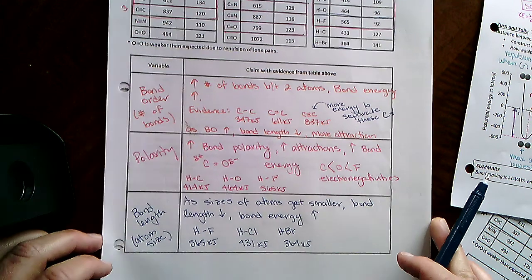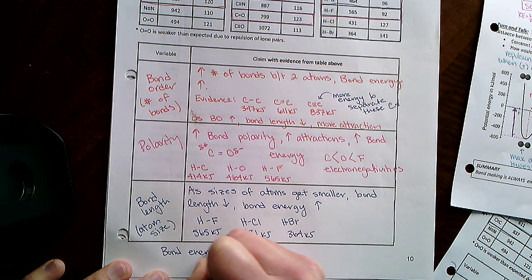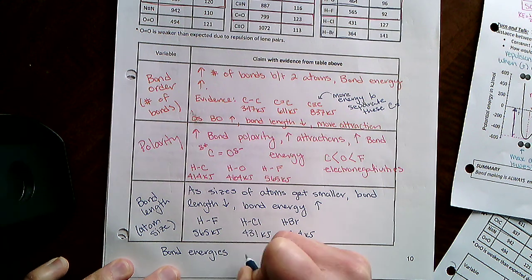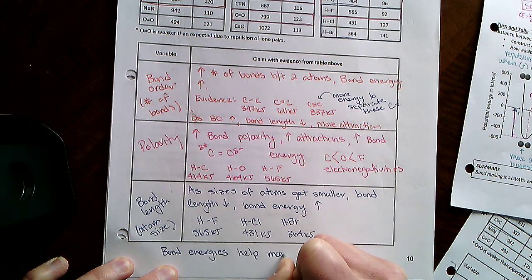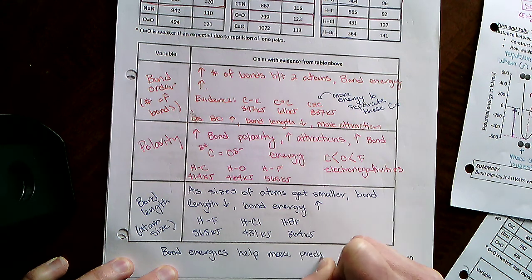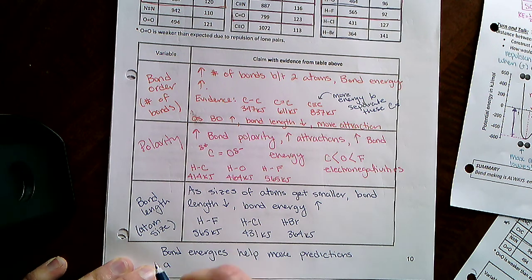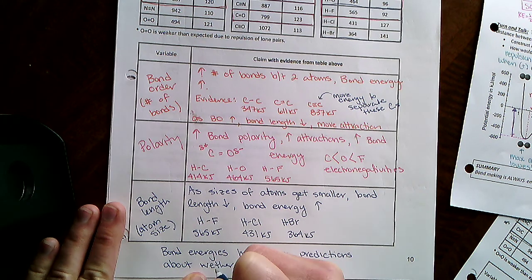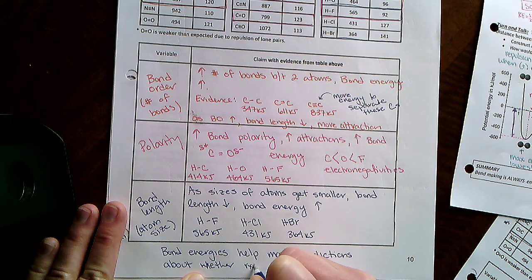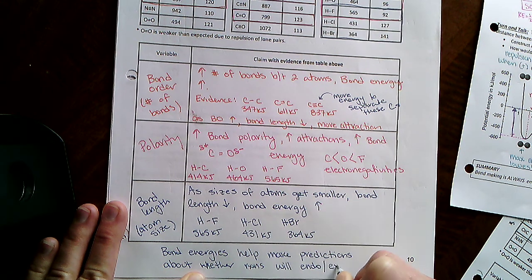Okay, so I just want to point us here to let you know that these bond energies can be used to help us make predictions about whether reactions will be endothermic or exothermic.